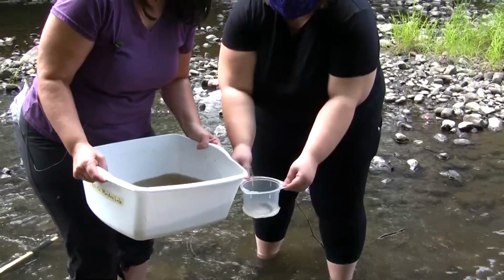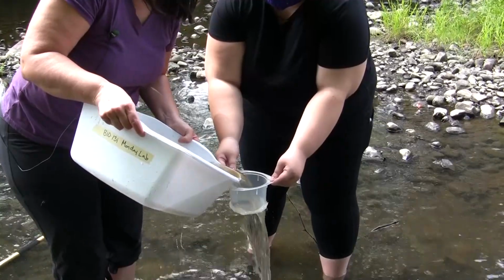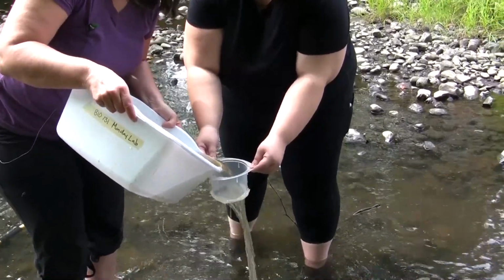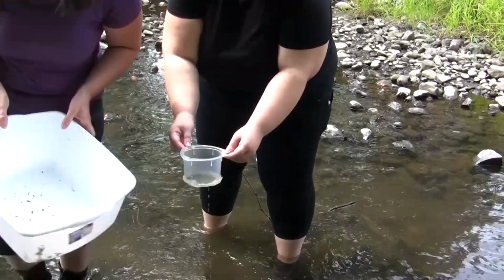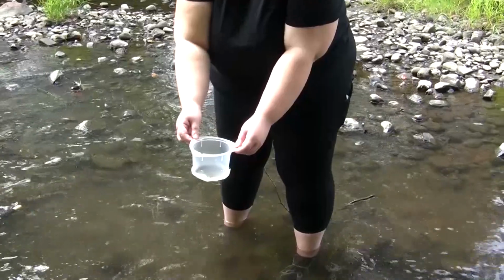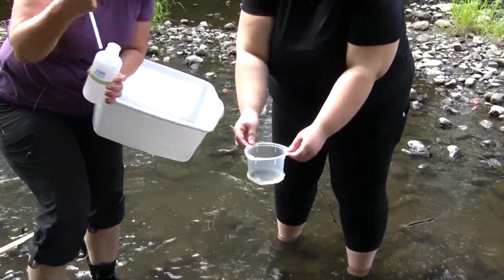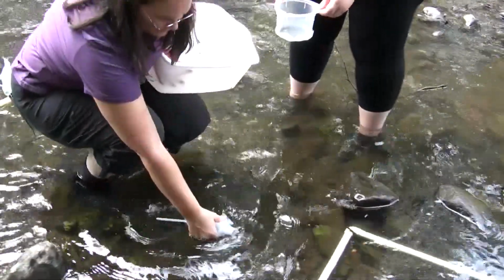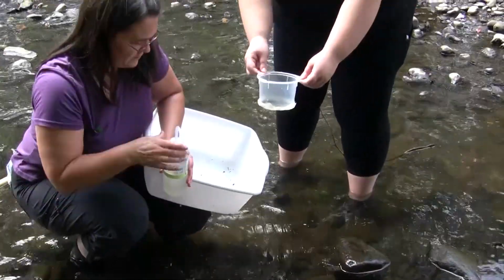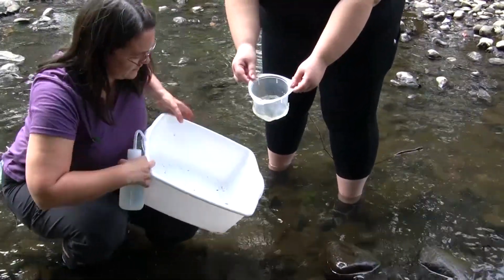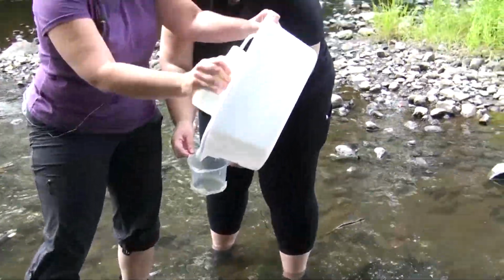Once we've got everything from the quadrat into the bin, we now want to filter the water through this 500 micron mesh little device here. And, sorry, I should have done this before. Take this squirt bottle and just fill it with river water, and make sure to squirt off anything that's in the bin.